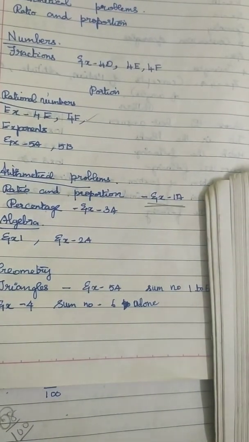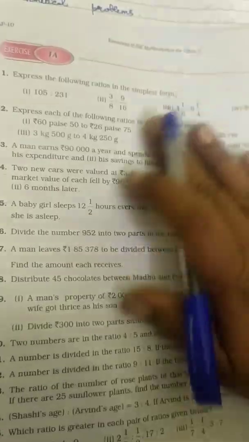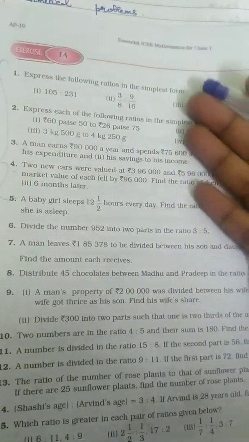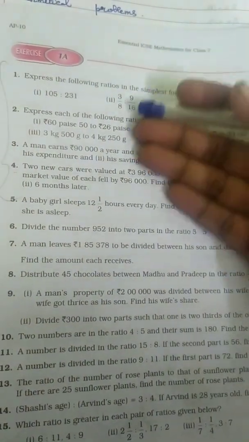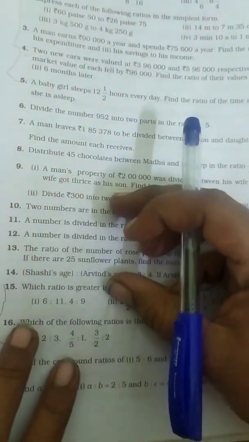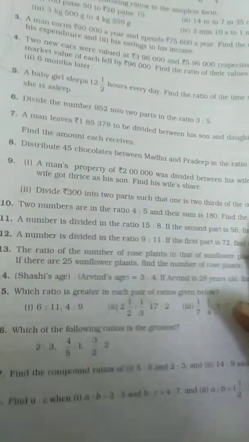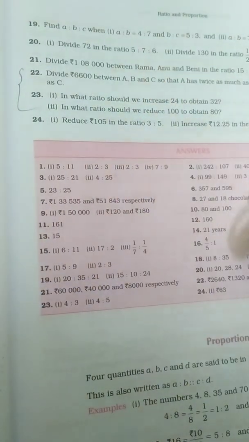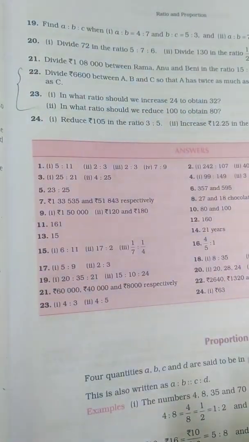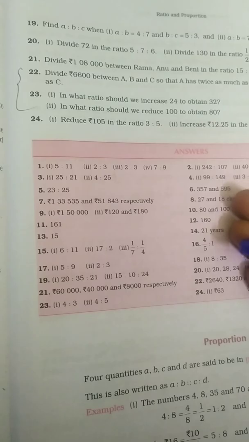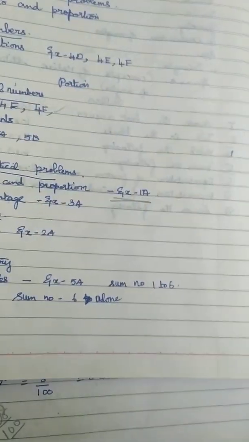So in ratio, the first one is how to express in the simplest form. This is an important model, so give importance to the first 4 problems. And next you can concentrate on the next model: how to divide a number into equal sums. Then the last 2 problems, in what way it will increase or reduce. So give importance to these 3 different models.